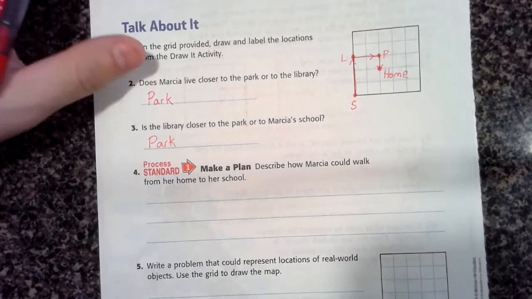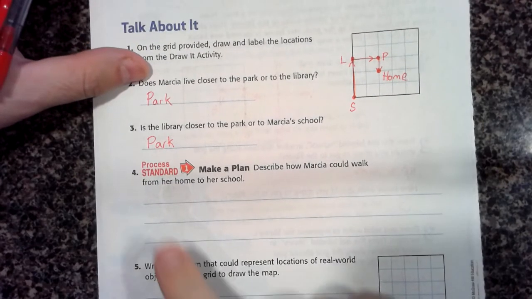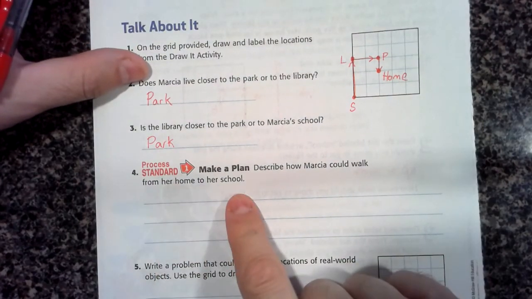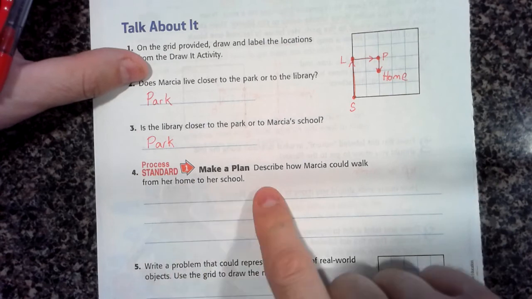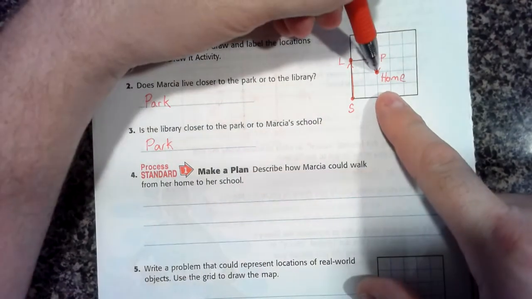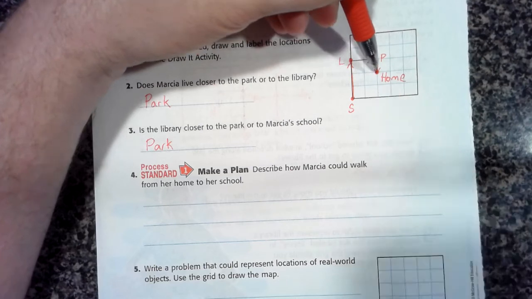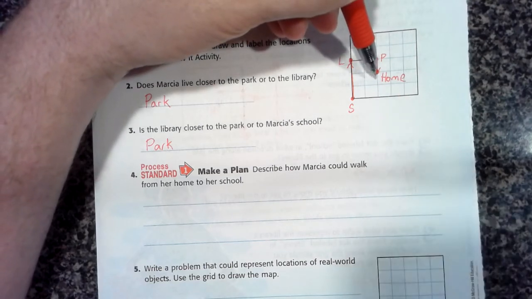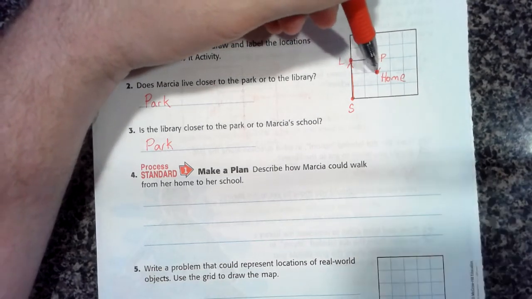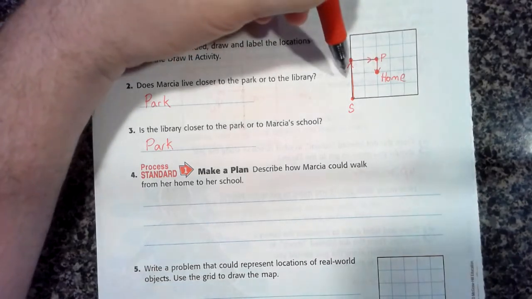So now it's asking, describe how Marcia could walk from her school to home. I'm sorry, from her home to school. So we're just going to basically describe, we can go any direction we want, and we don't have to go back the way we came.